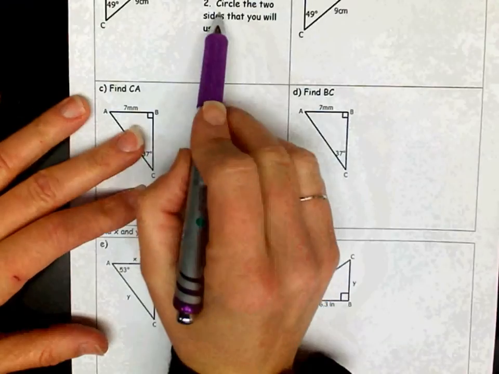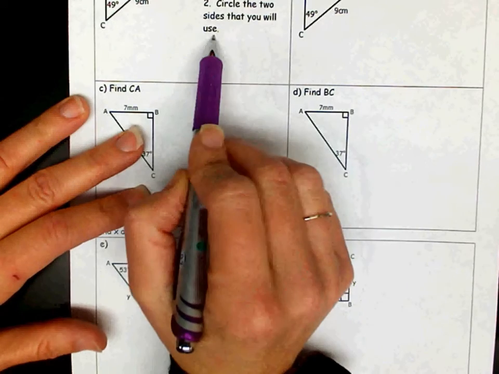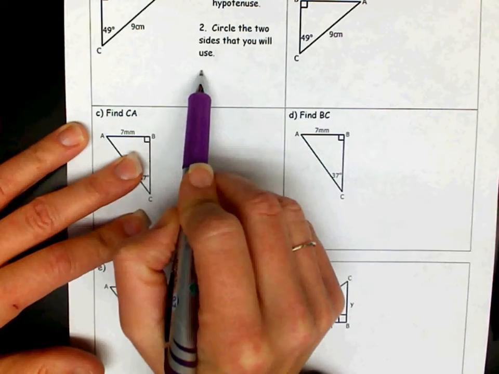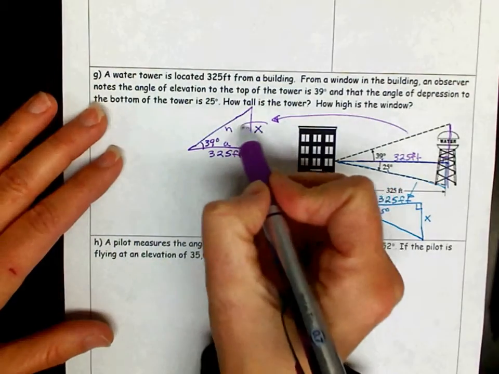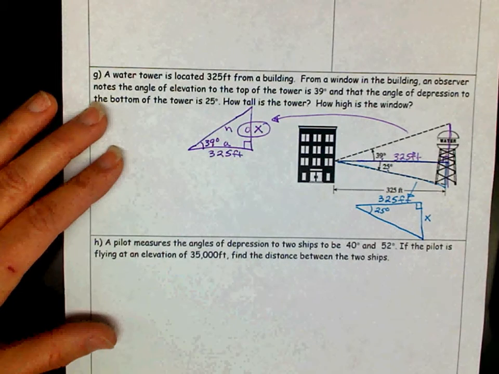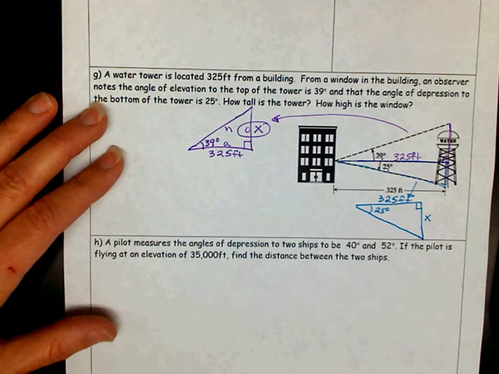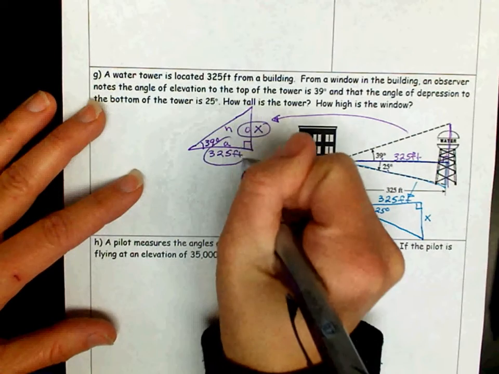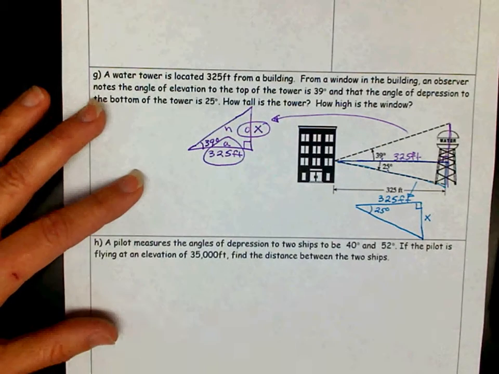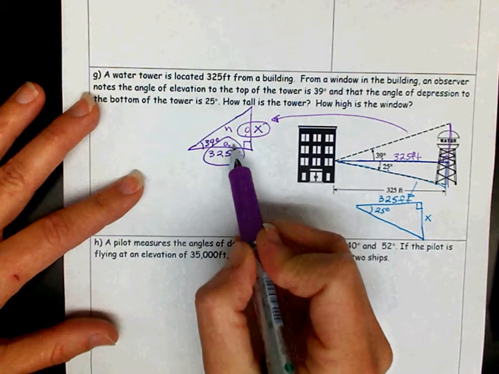The second thing we need to do is circle the two sides that we're going to use. Okay, we're going to use the side that I'm looking for. So my x, I'm looking for this side, so I need to use that side. And I'm going to use the side that I have. Which side do I have? The 325. Does that make sense? Okay, so I'm using the opposite and the adjacent side.